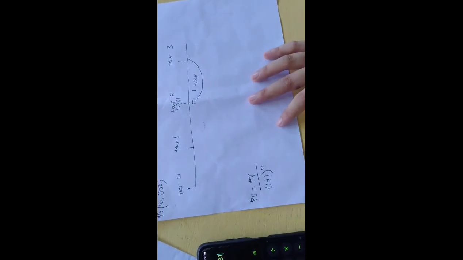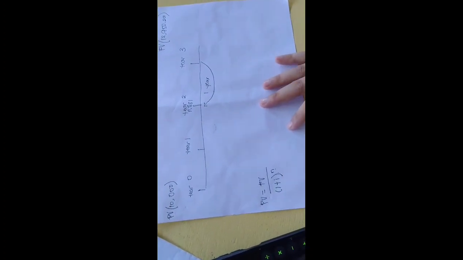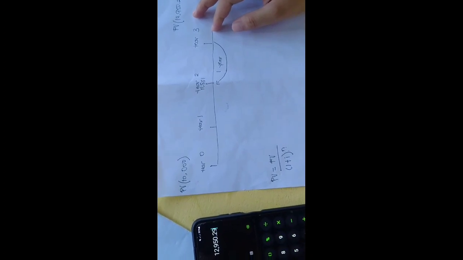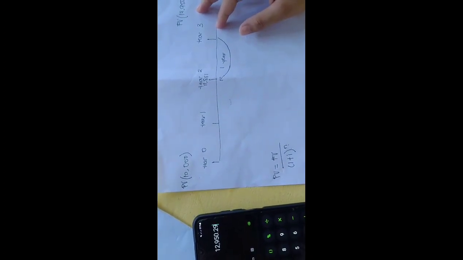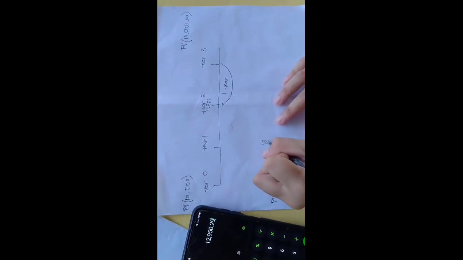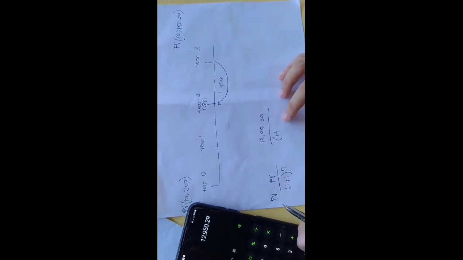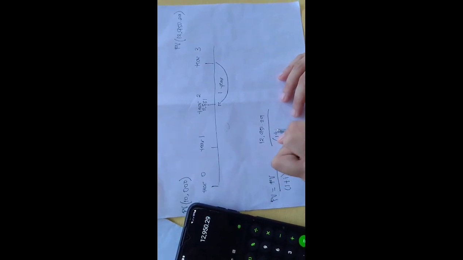Next, for year 2, the FV is the same, 12,950.29, divided by 1 plus I, with the interest of 9% converted to 0.09, raised to the second power since it is year 2.